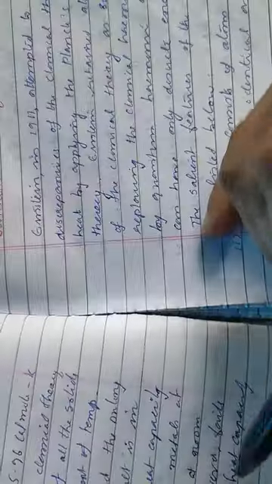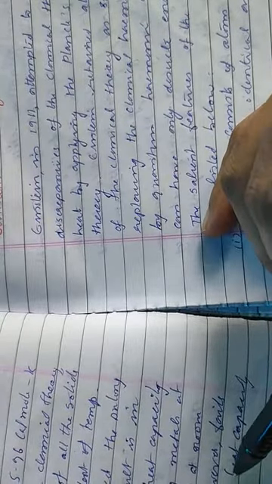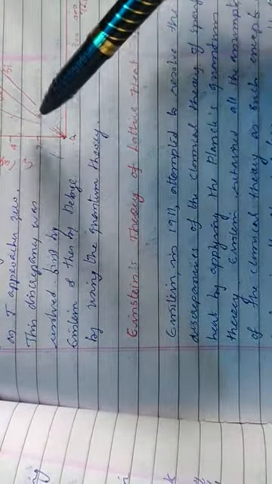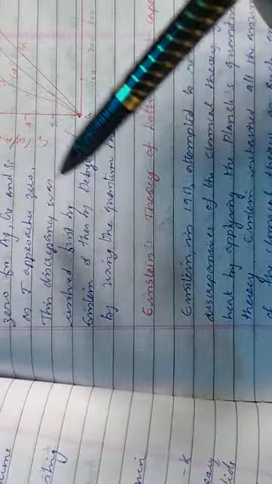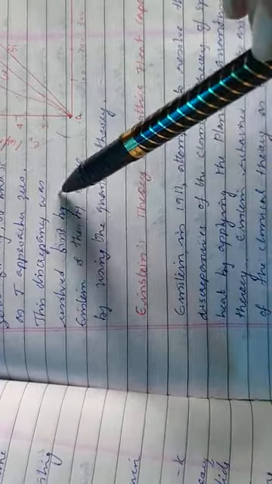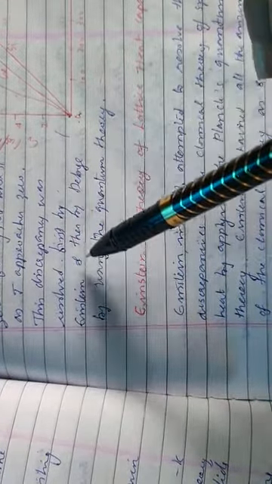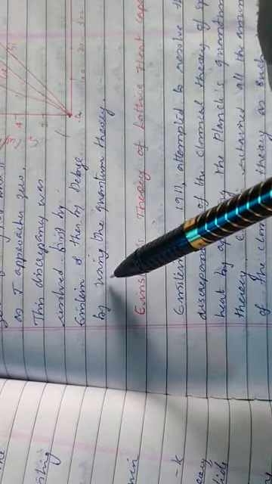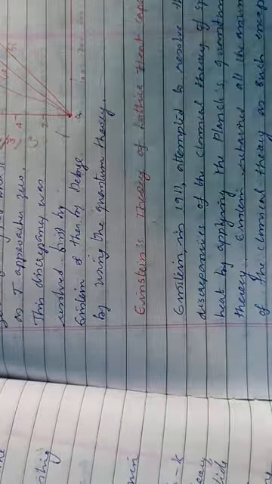So that's what we said here, that it fails at very low temperature: when temperature approaches 0, the heat capacity goes to 0. This is a discrepancy from the theoretical prediction. This discrepancy was solved first by Einstein and then by Debye using the quantum theory.